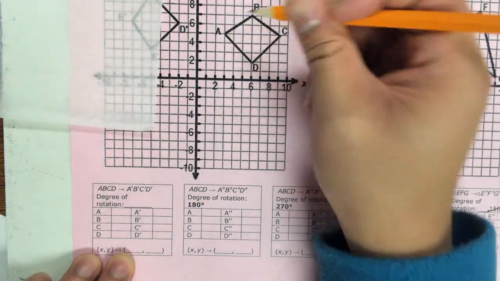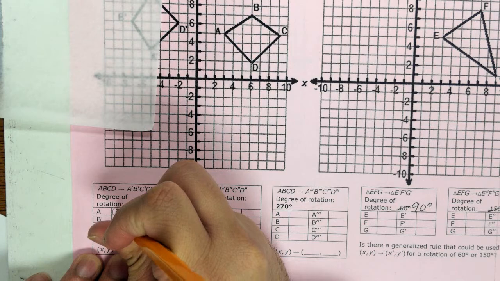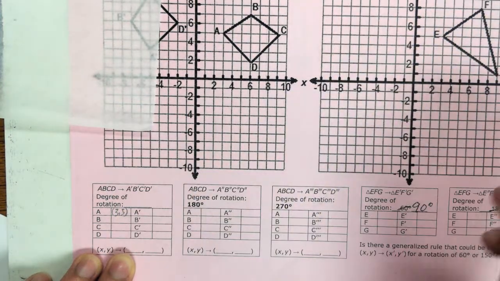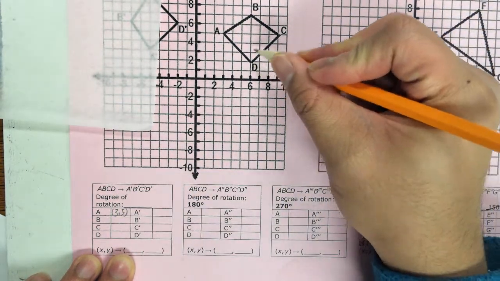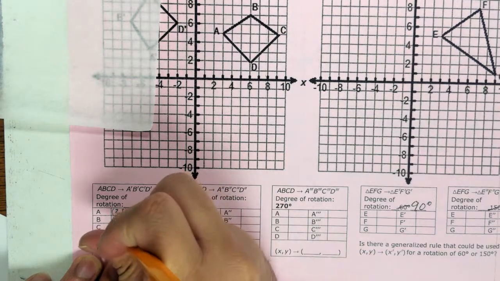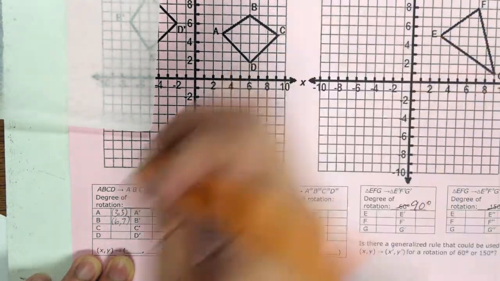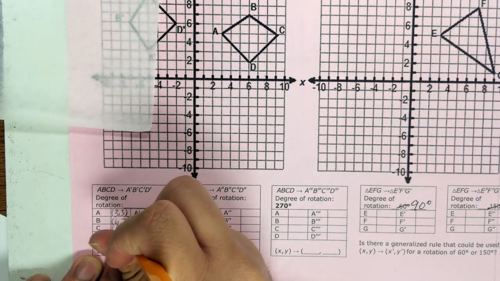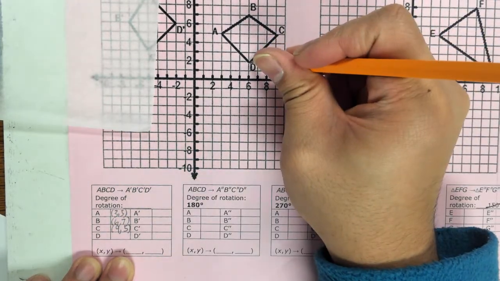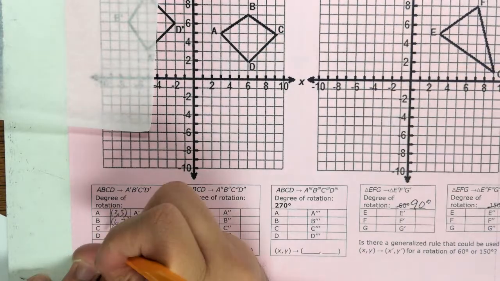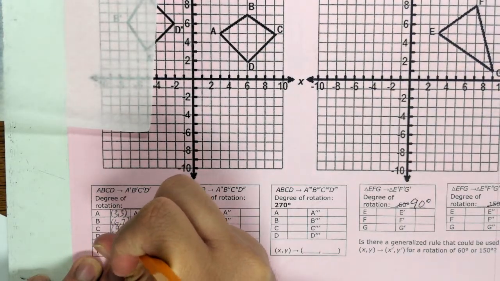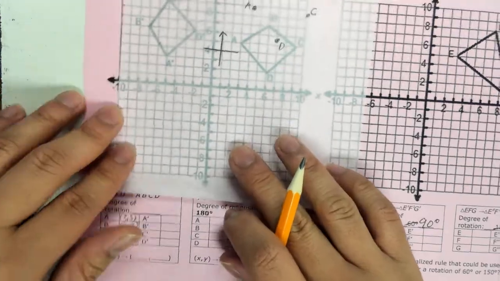A is at 3, 5. B is at 6, 7. C is at 9, 5. And D is at 6, 2. So back to the wax paper.